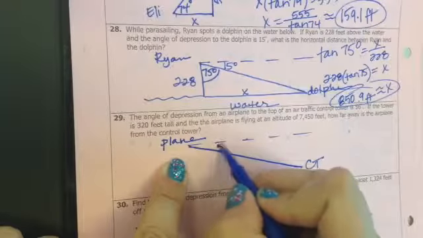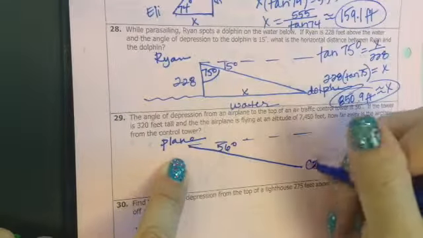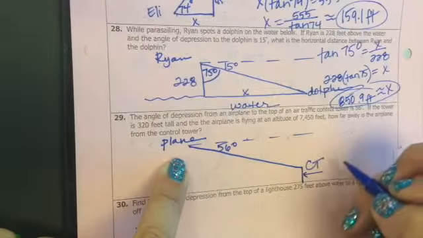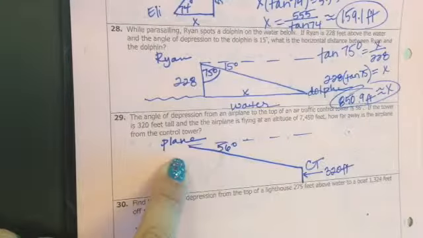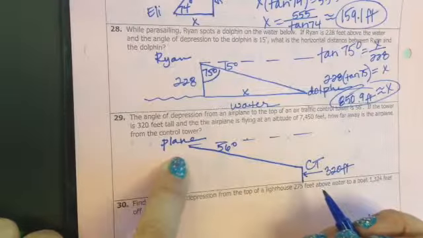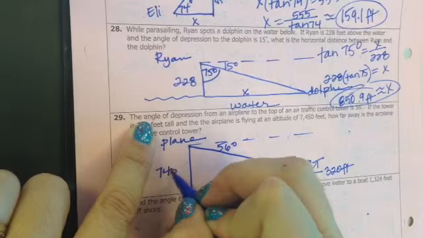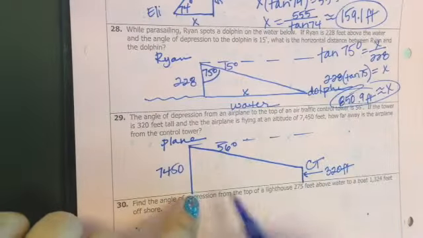The angle of depression here is 56 degrees. The control tower itself is sitting here at a height of 320 feet. The control tower is 320 feet off the ground. The airplane is flying at a height of 7,450 feet.